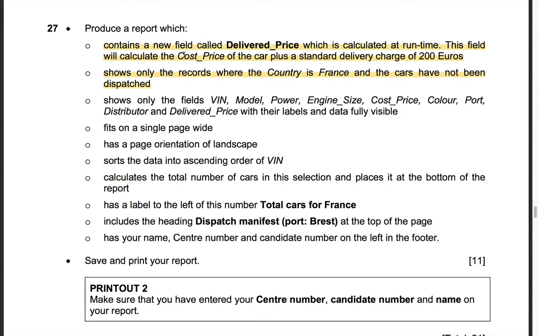Now you've got to remember here, guys, obviously in this exam paper the first 2 bullet points are the query bullet points, but in the real exam the query parts could be on any bullet point, so you need to make sure that you know what to look for. Okay, so let's start. It contains a new field called delivered price, which is calculated at runtime. So as it's in the query, the first thing I'm going to do is create the query first.